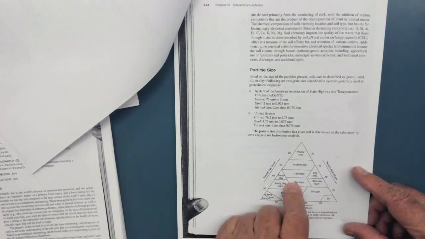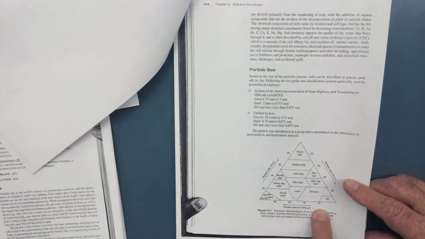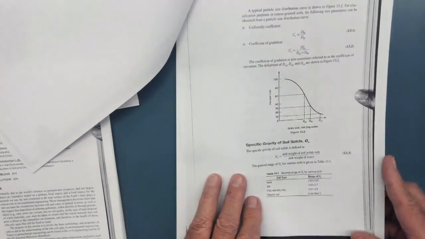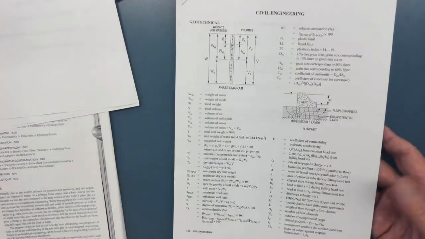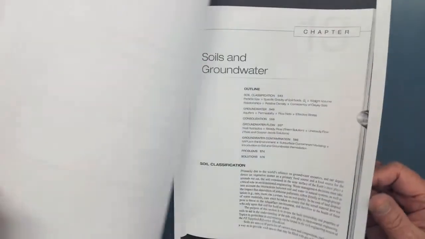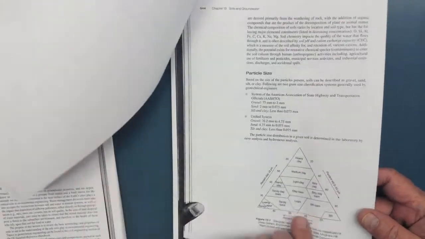It's a triangular one, but I don't think they're going to ask you anything about this in the exam. What they're really going to ask you would be the civil one. Let's just follow the book.